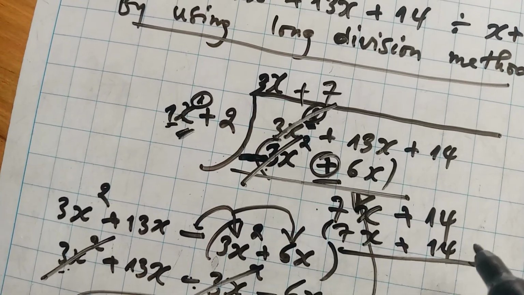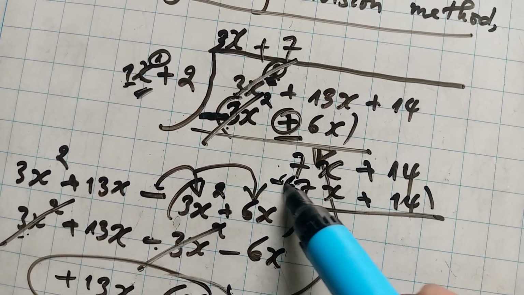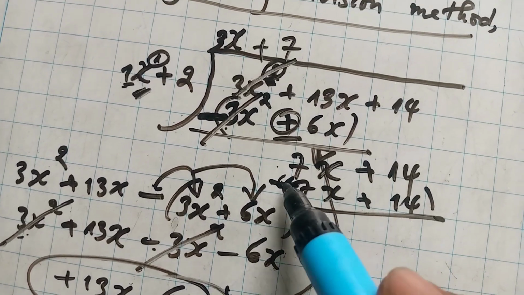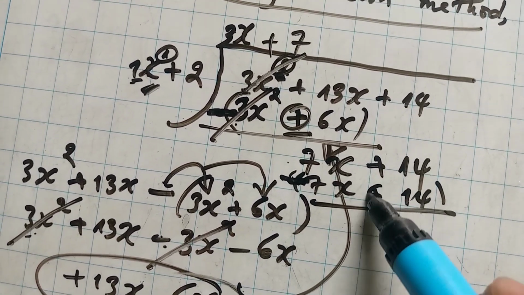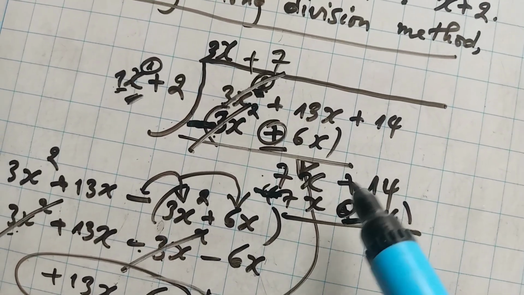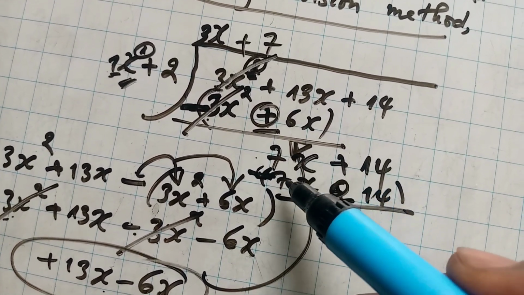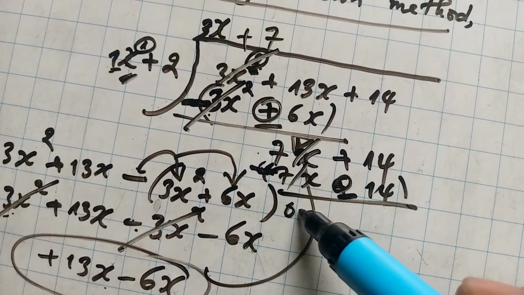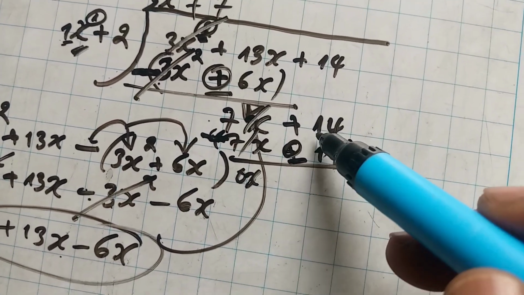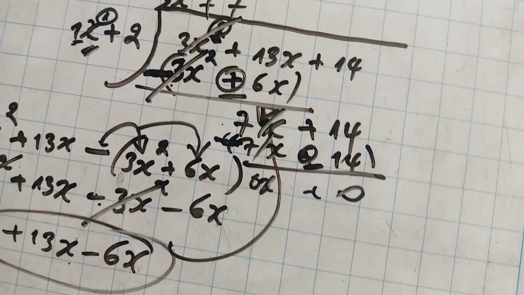Then we have to subtract here. This negative will also change the sign here to have negative 7x. Negative times positive will be negative, right? Then we have plus 7x minus 7x, which is equal to 0x. Then we have plus 14 minus 14, which is equal to 0.